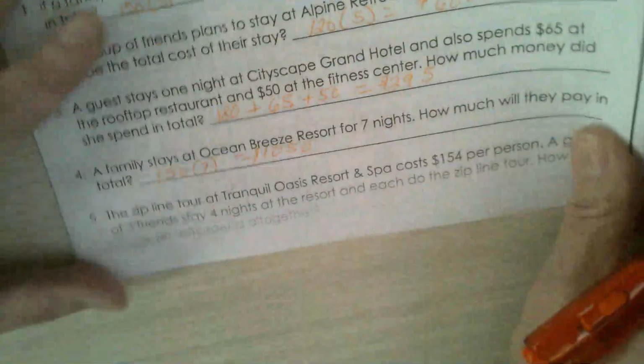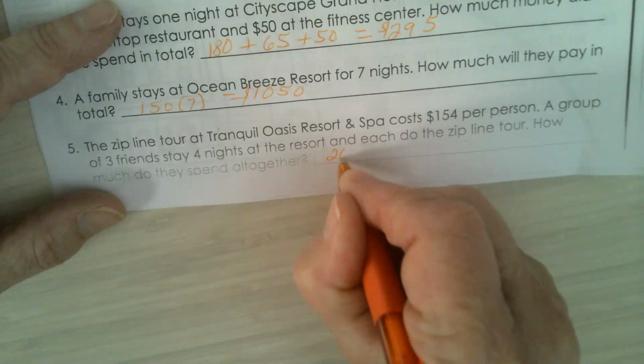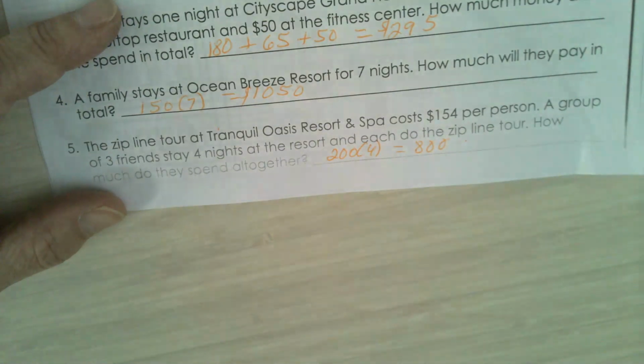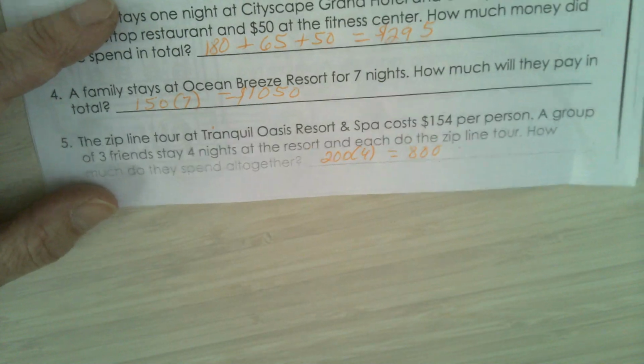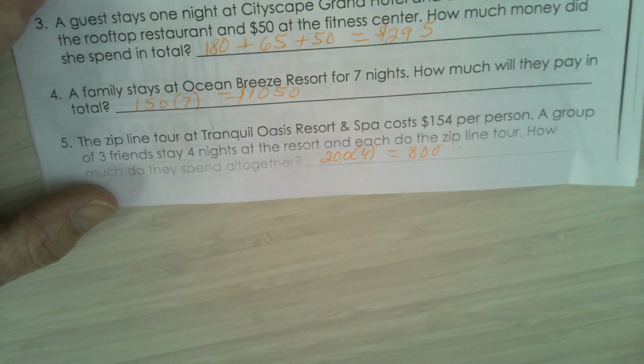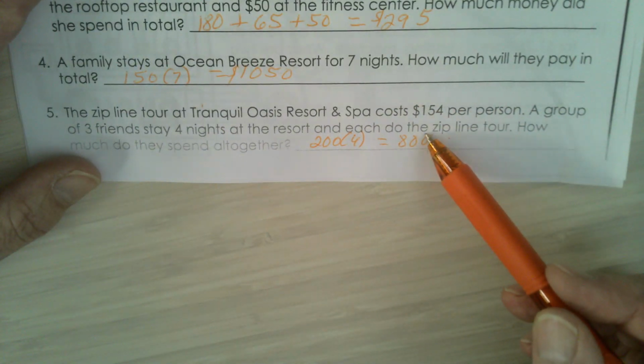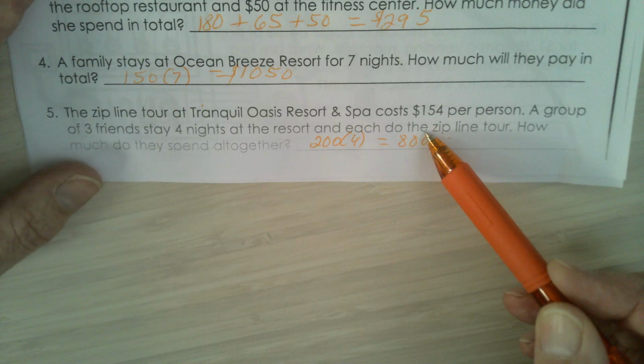So we're going to take 200 times 4. That's $800 for the hotel. Then we have 3 people. Is that for each person or is that for all 3? Oh, each person.